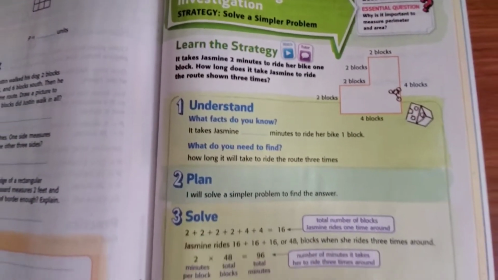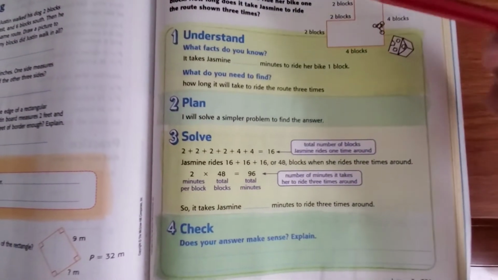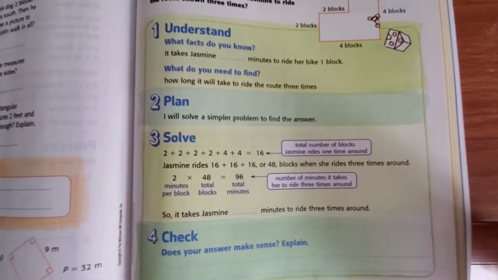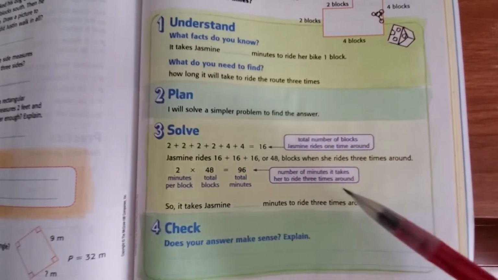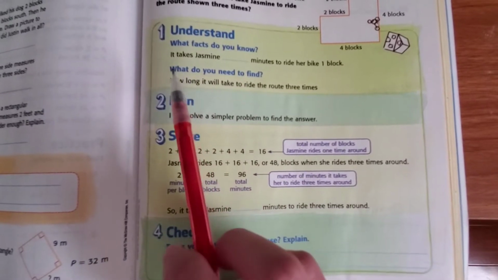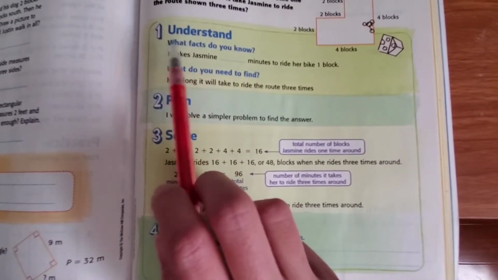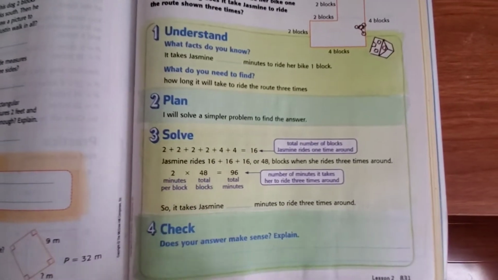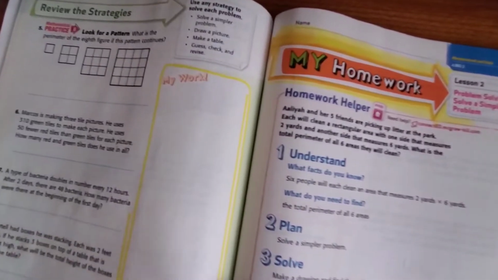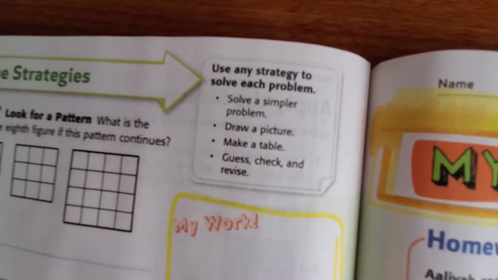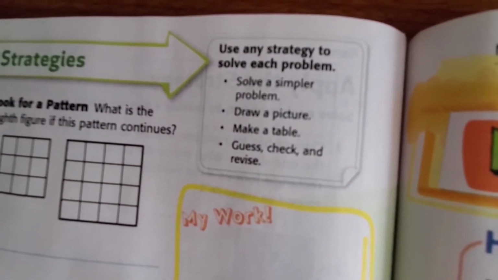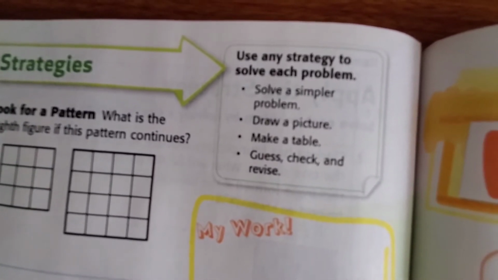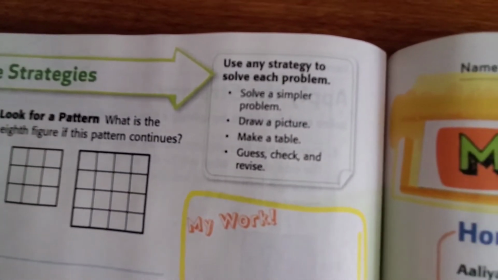So let's take a look over here. I'm not going to go over all of this because we've already talked about this in the previous lesson. You are using the 4-step strategy, so you're going to first understand the problem, plan, solve, and then check. All right, now let's take a look. Actually, I want to show you this little chart over here because you can use any strategy that works for you. Okay, don't feel like you have to use a specific strategy.